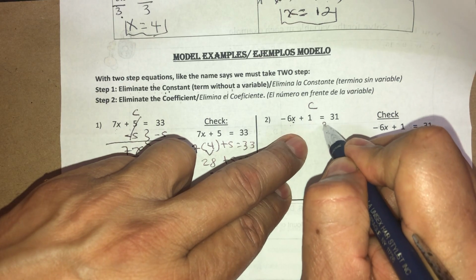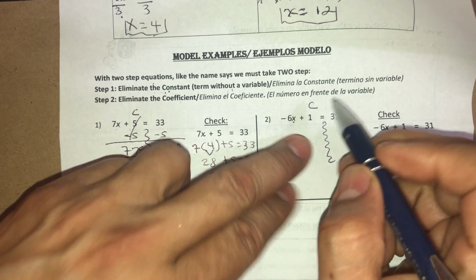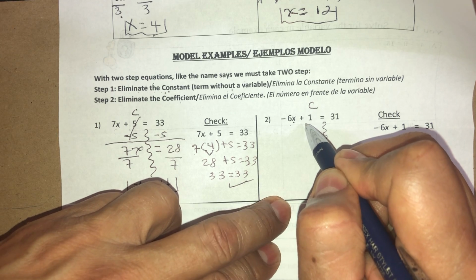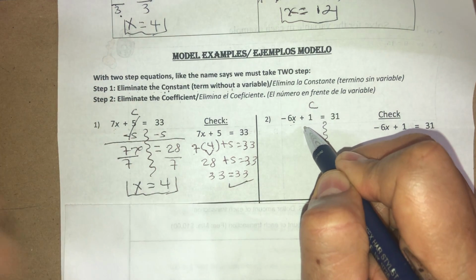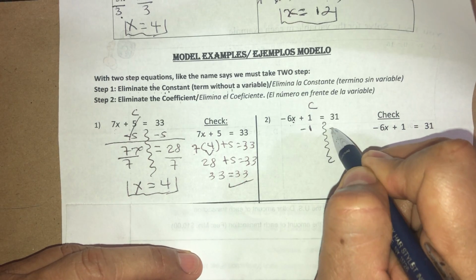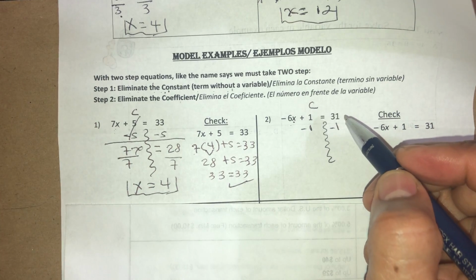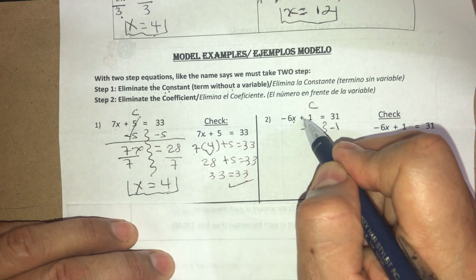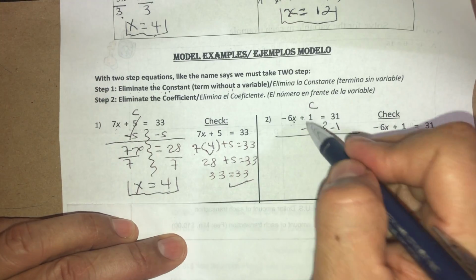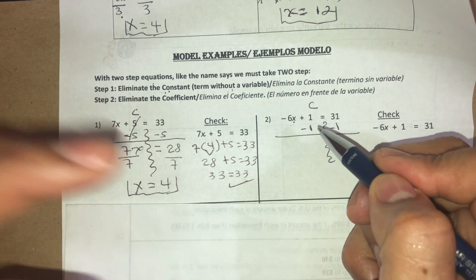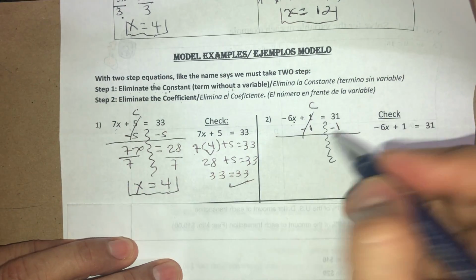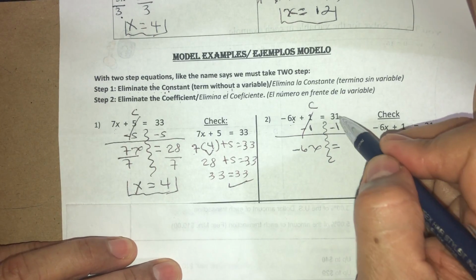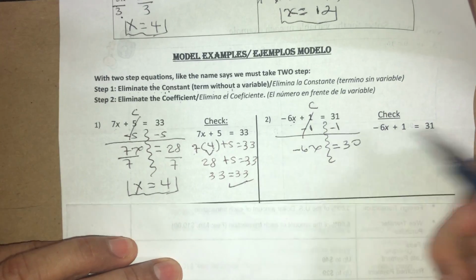So now, this is my borderline. So remember, this is +1. So what is the opposite of +1? -1. Oh, you can think of it that way. You can think, okay, I'm adding 1, so I have to subtract 1 because subtraction is the opposite of addition. So if you have $1 and you spend $1, what do you have? $0. So that means that cancels out and you have -6x equals whatever you get from here. 31 minus 1 is 30.